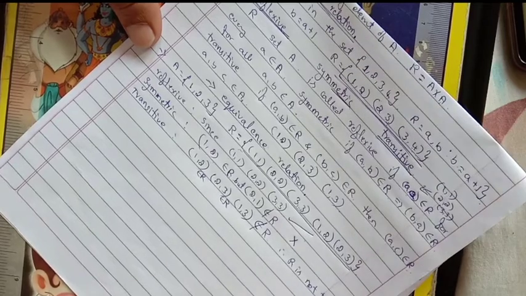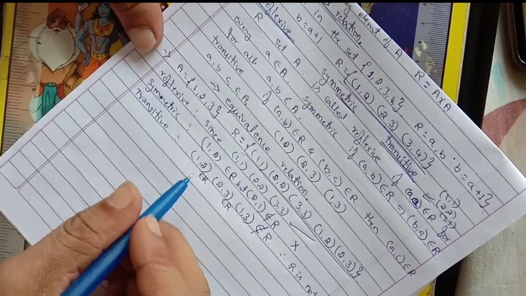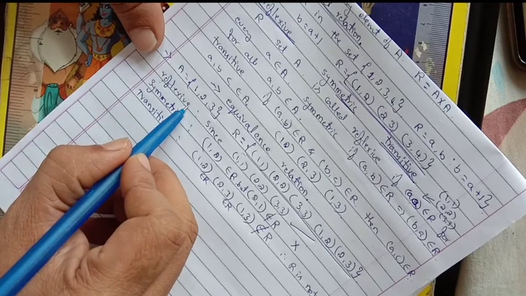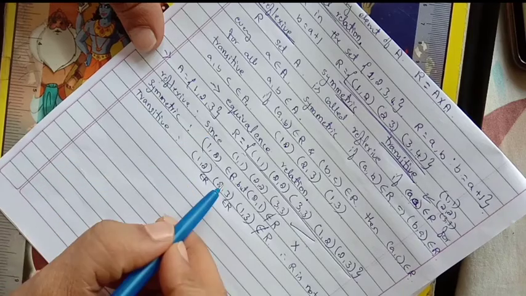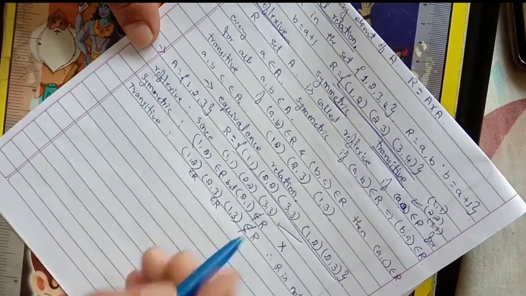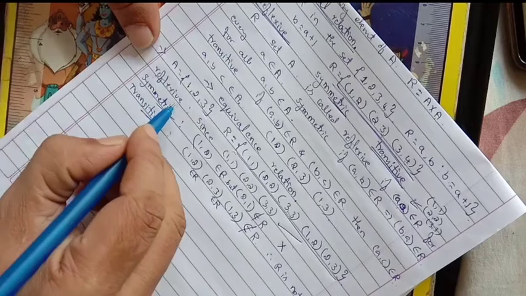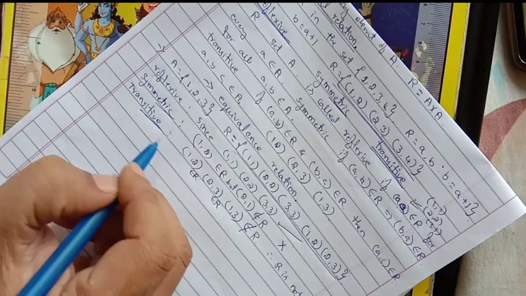So what clear statement can we make now? Here only reflexive is possible. It is reflexive, but neither symmetric nor transitive. It means we cannot say symmetric or transitive, only reflexive. Now, is it an equivalence relation?